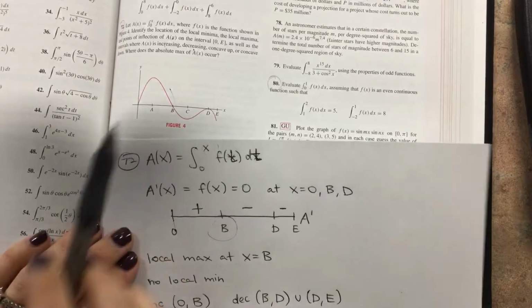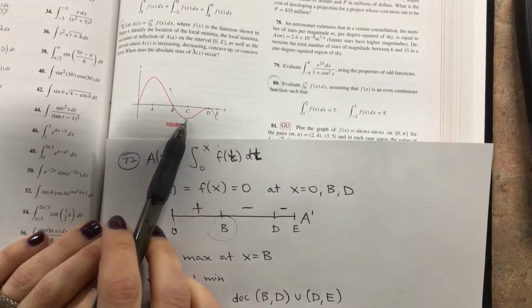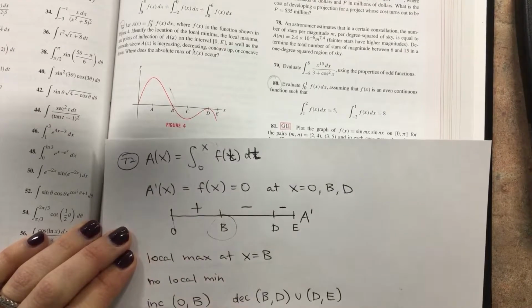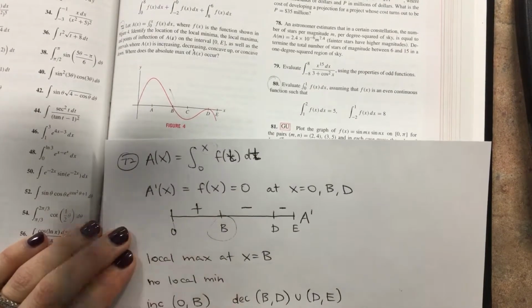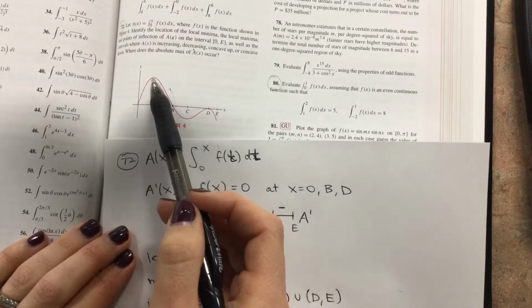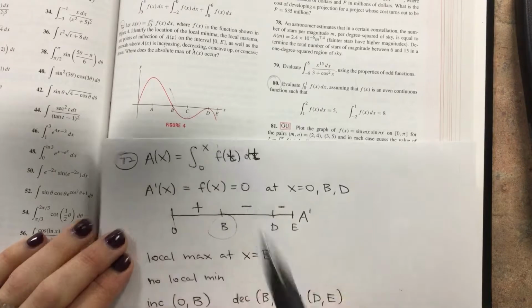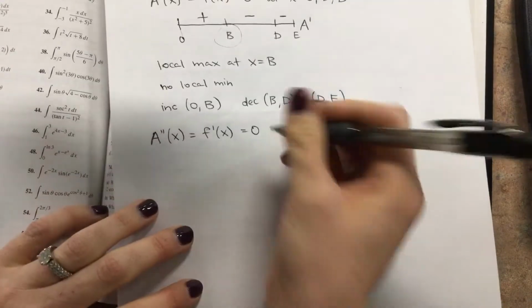If we look back at the graph, that would be up here at A, because that's a turning point, down here at C, and then right here at D. Those are the maxes and mins of f. So this is where f prime is equal to 0, a horizontal tangent here, here, and here. So A, C, and D.